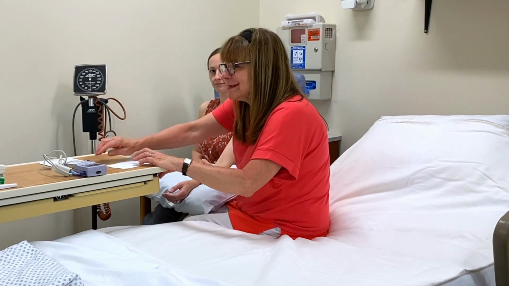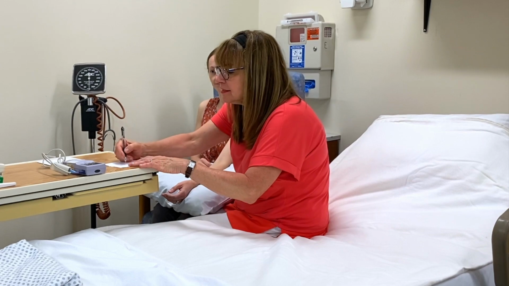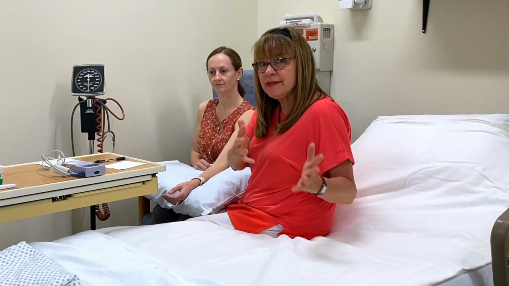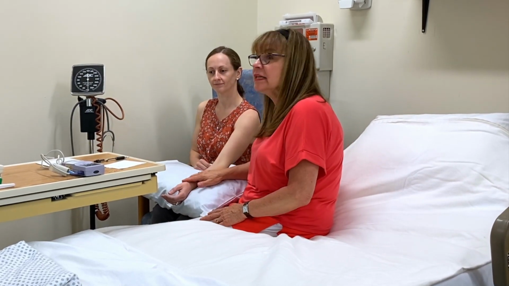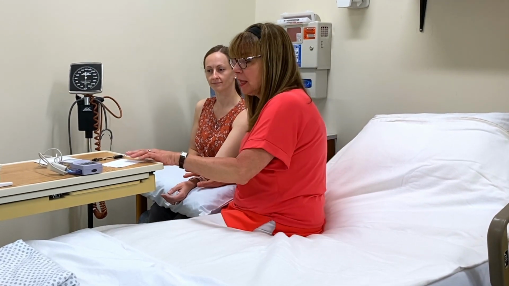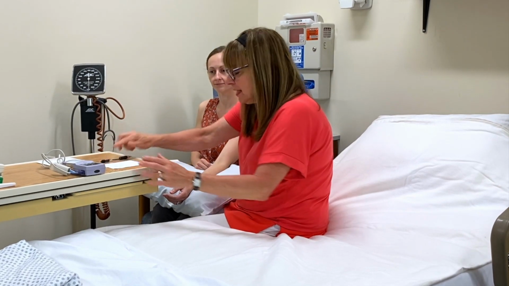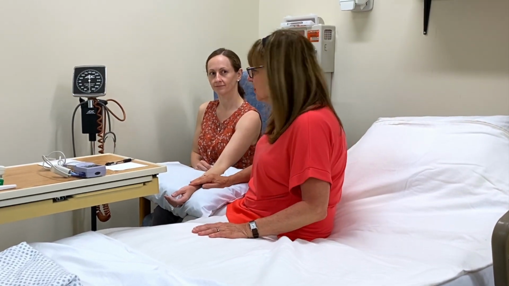Monique's pulse is 35. I'm going to multiply that by 2. That is 70. It falls within the normal range. It's regular. It's easy to palpate. And so that is normal. Now what you're going to do normally is not let go of the pulse.